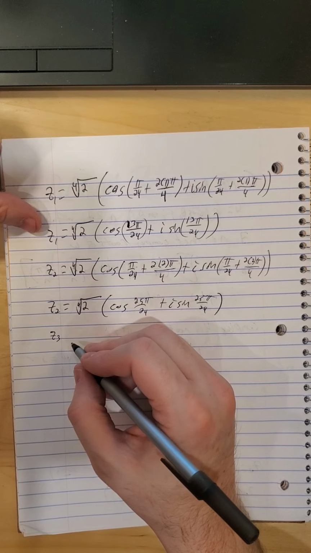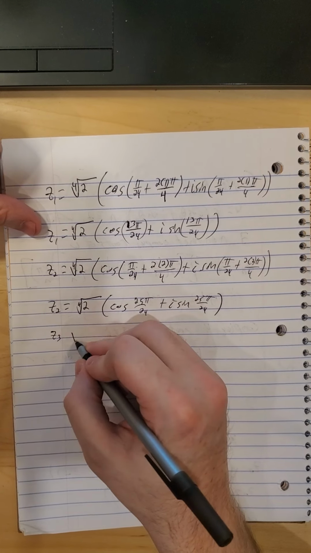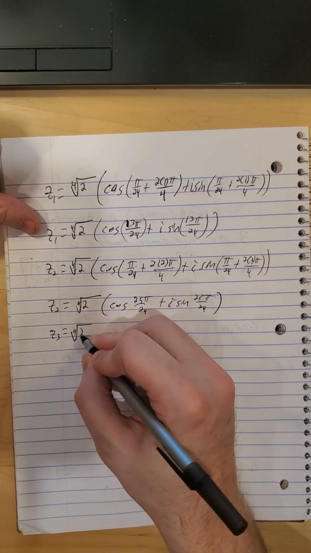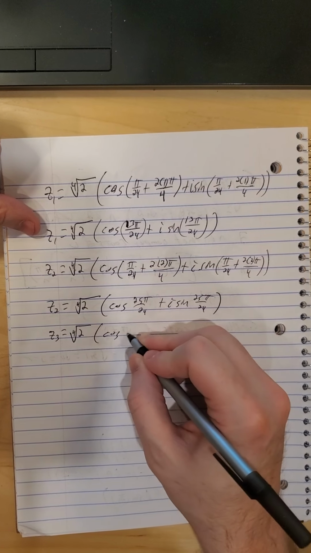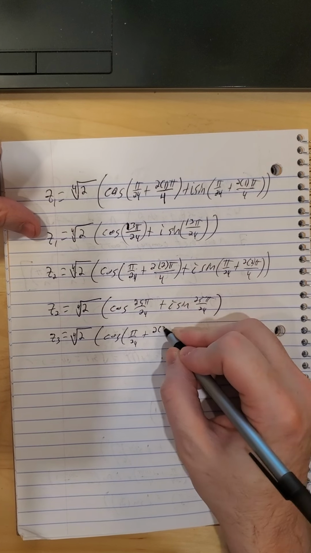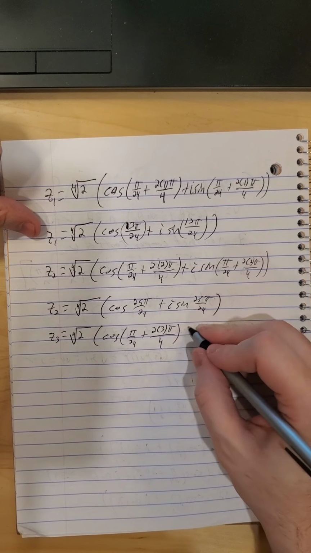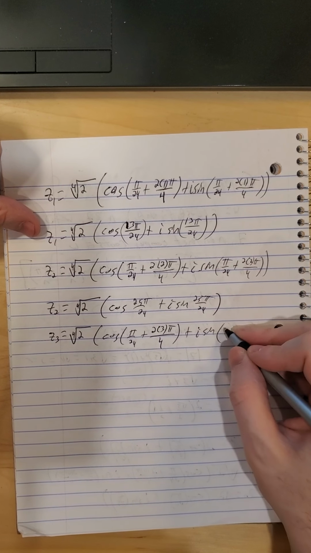And last but not least, our z3. Still the fourth root of 2, cosine of pi over 24 plus 2 times 3 pi over 4, plus i sine of the same deal.